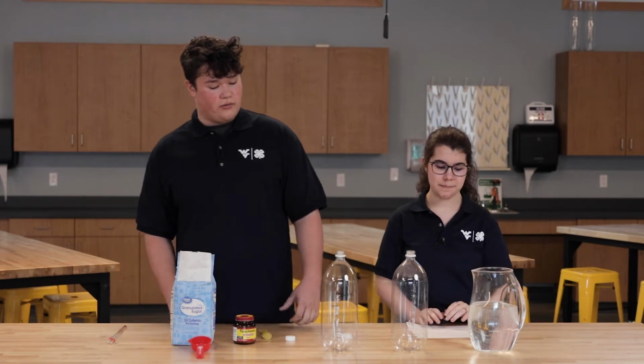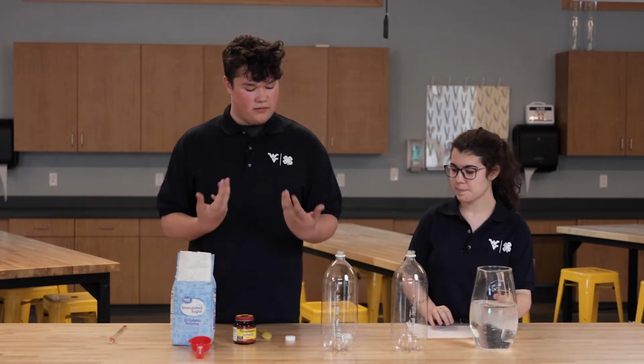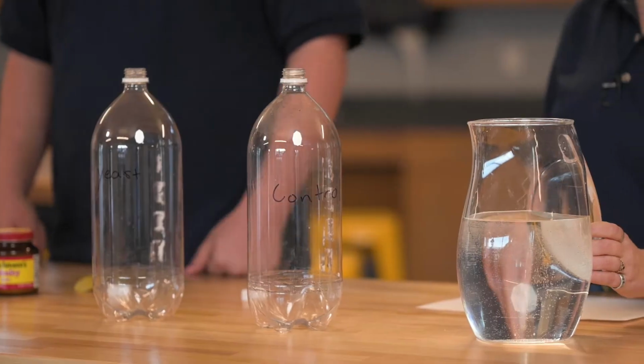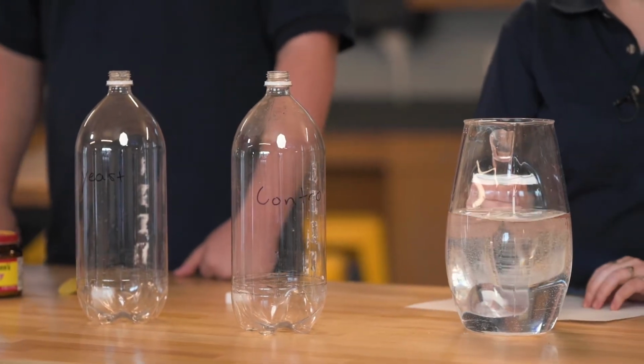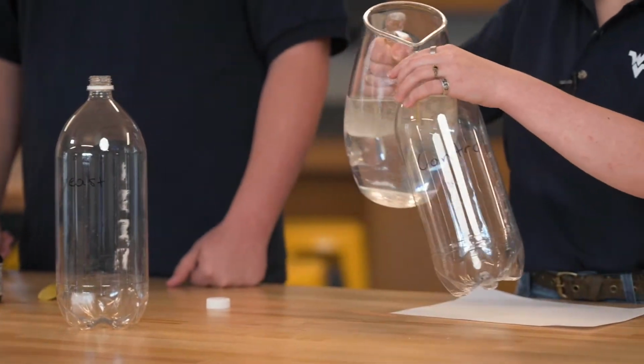So to prepare your 2 bottles, you're gonna wanna take off any outside packaging it has and clean them out, rinse them out, and then fill them about 1/5 of the way up with water.